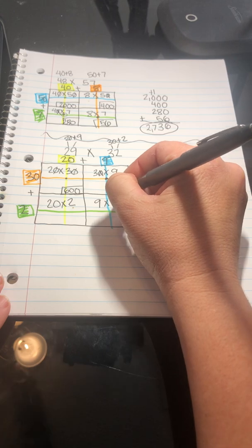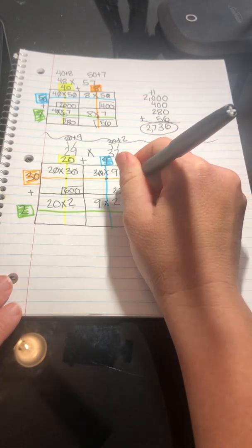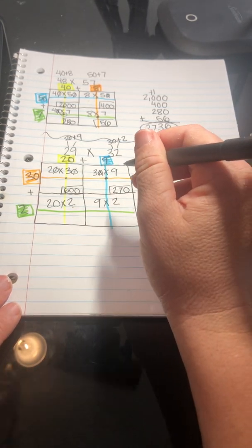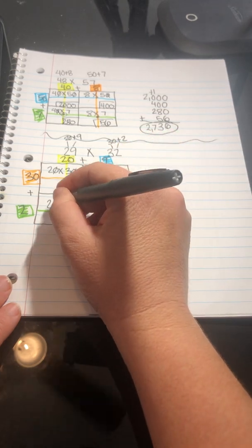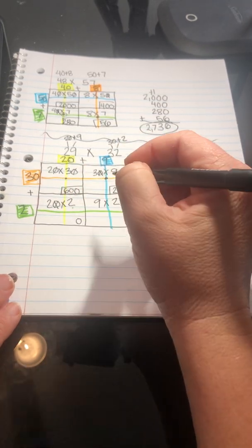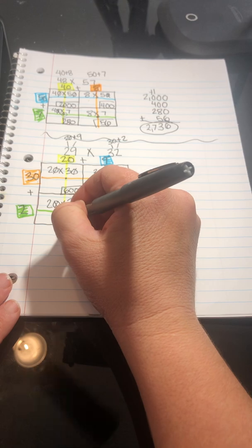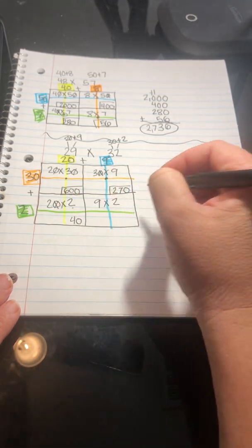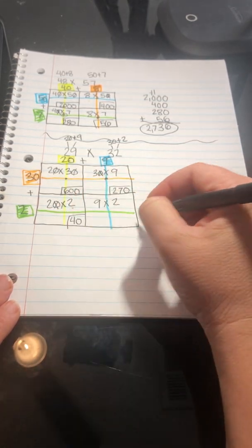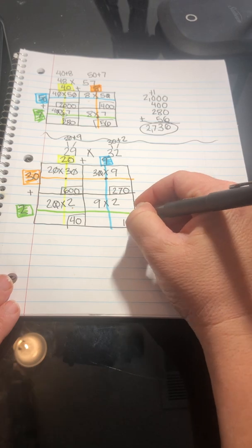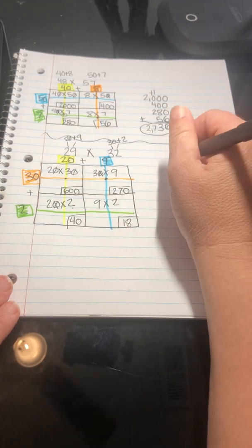Put my 27 in front of my 0. Bring down 1 0. 2 times 2 is 4. And then 9 times 2 is 18. So now what do I do?